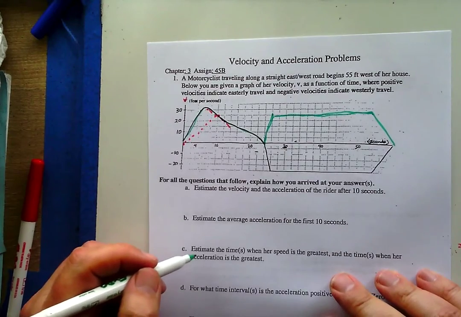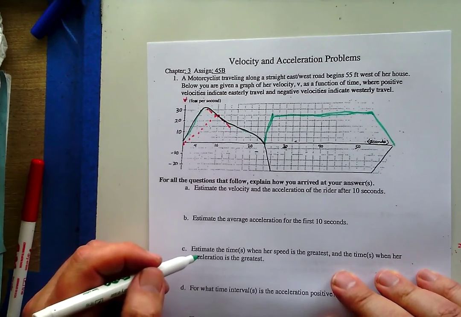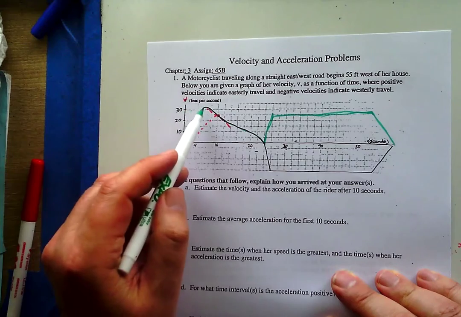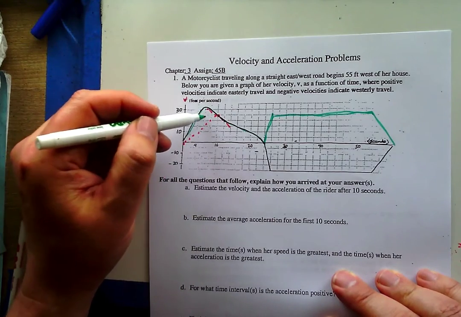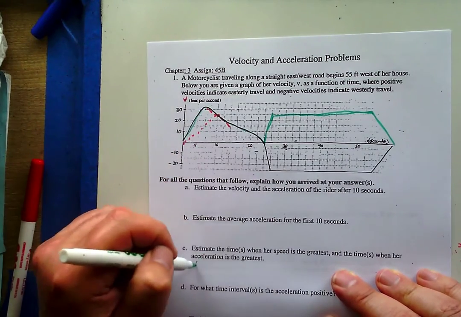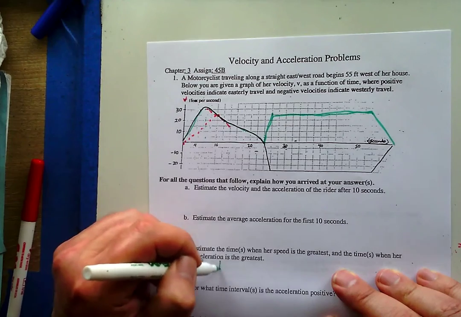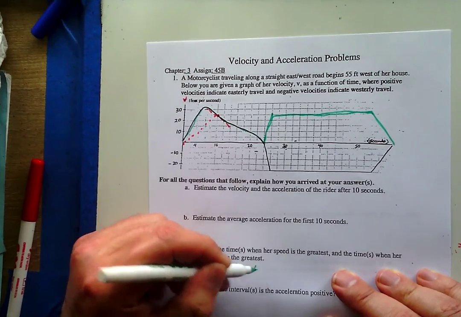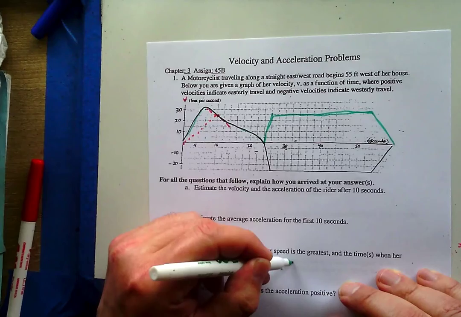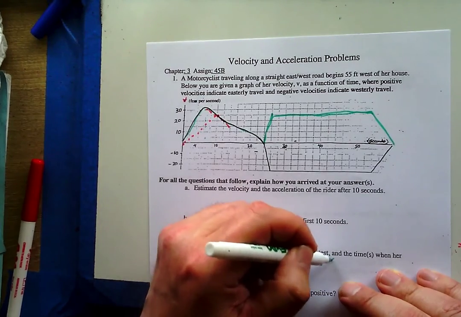And what does it say? Estimate the times when speed is greatest. Well, this is not as high as that, so I'm going to say at t equals 6 seconds, speed is greatest.